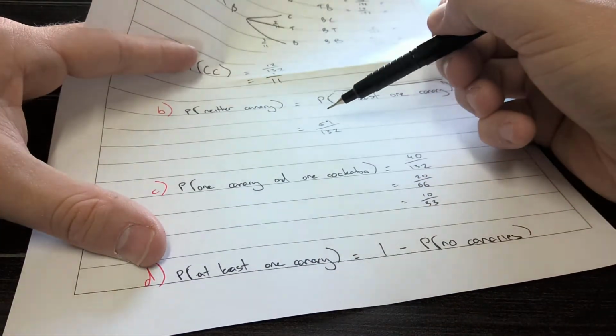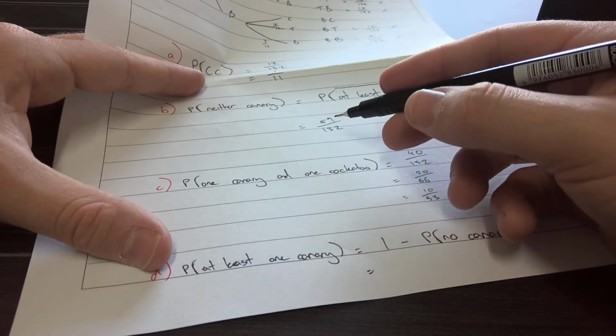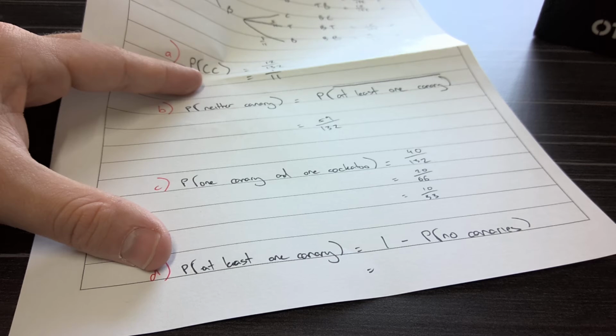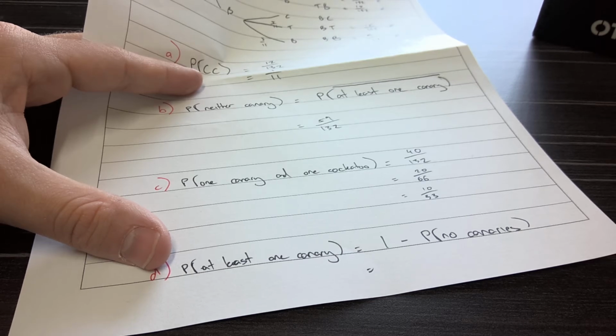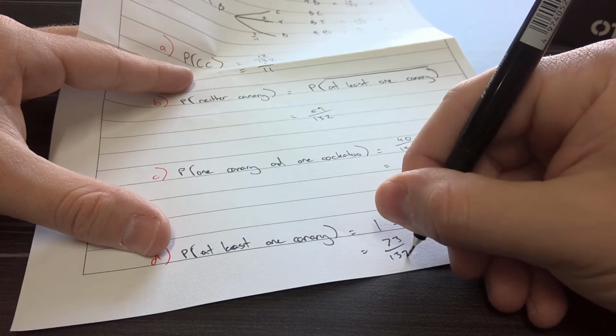And we just found that in part B. So that's just going to be 1 minus 59 over 132, which we can just do 132 minus 59 is 73. So it'll be 73 over 132.